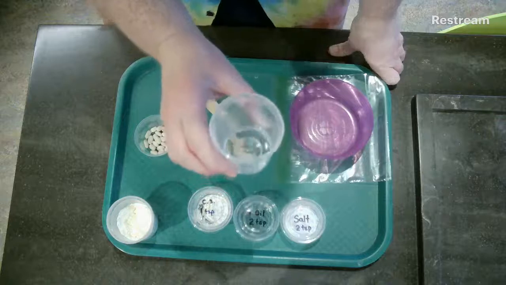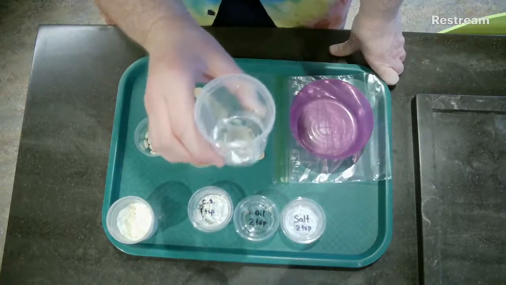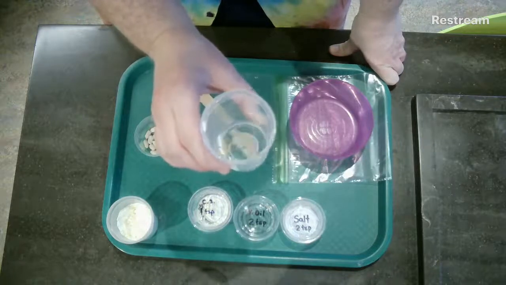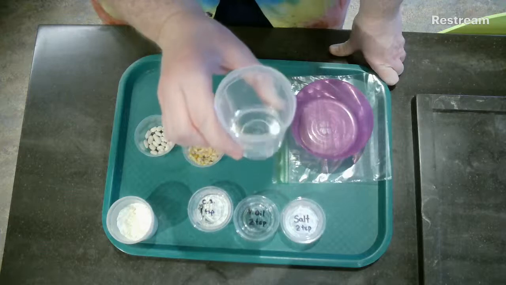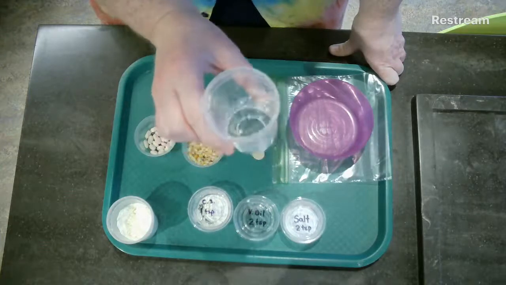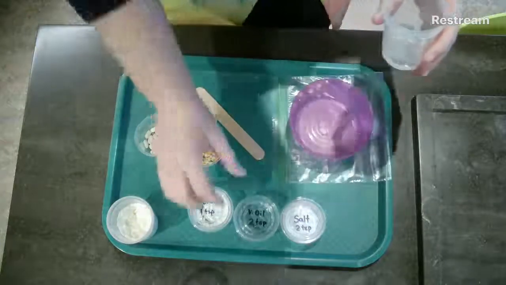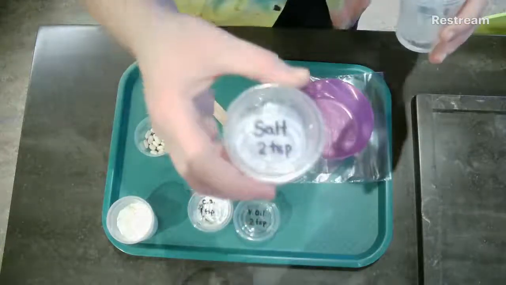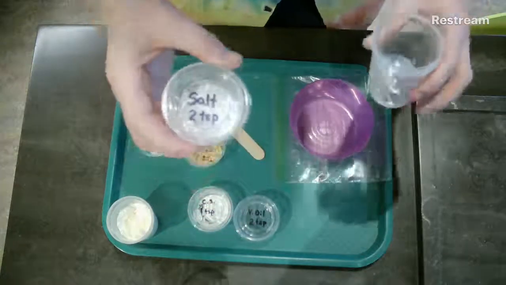However, when we tried the experiment earlier today, we found it actually worked a little better with 6 teaspoons of water. So if you've got any extra water at home, you may want to have your parents put just a little bit more in there for our experiment today. You are also going to need your salt. And I have here 2 teaspoons of salt.